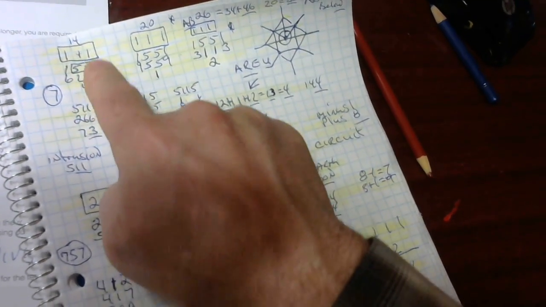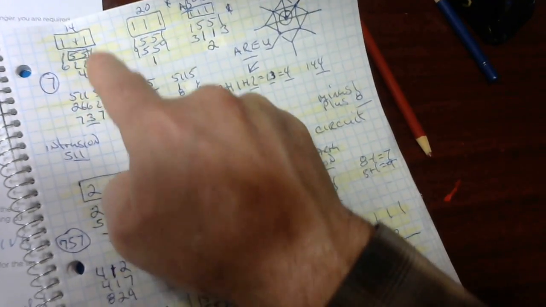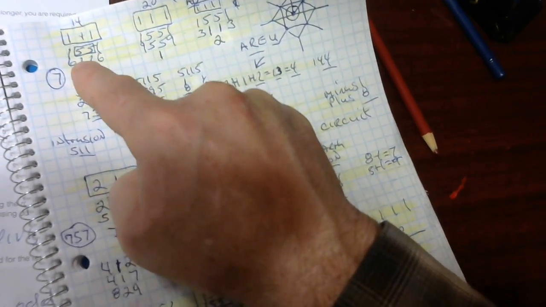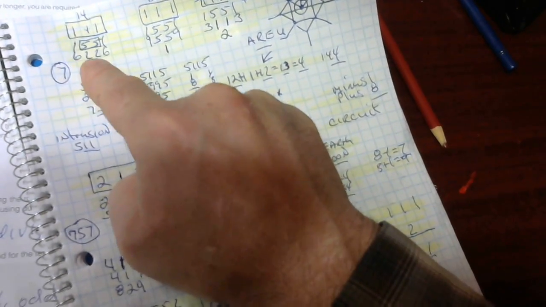When you go 1551 and you want to bring it into the seven world, 6 and 1, 5 and 2, 5 and 2, 6 and 1. Add up the total here, it's 14. 1 and 4 equals 5. You have 757.